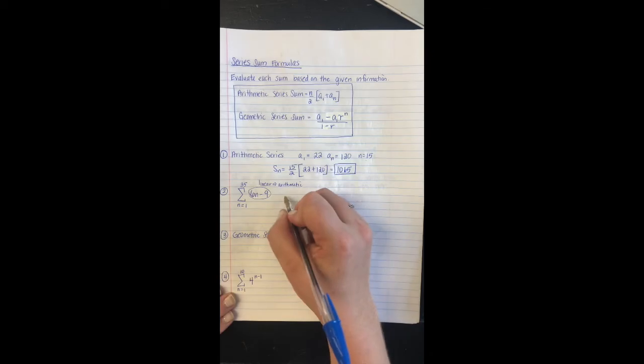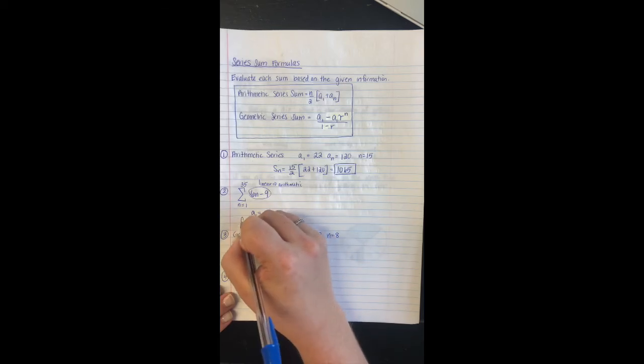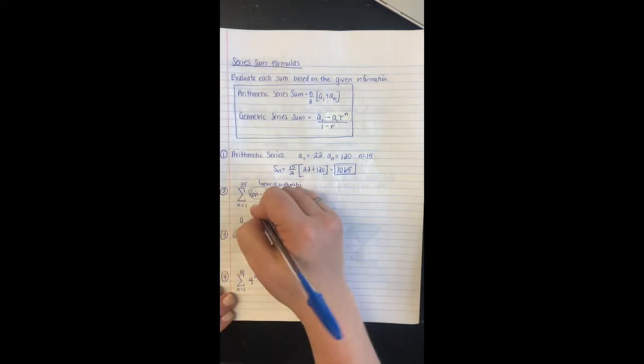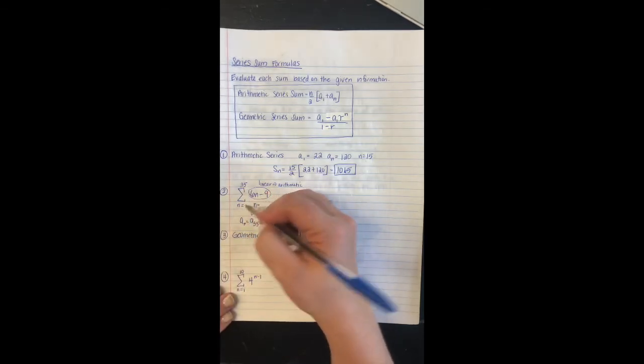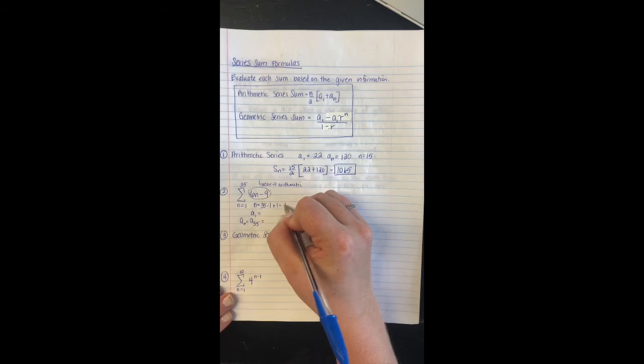Well, what you need is the very first term, A1. You need the last term, which is going to be A35. That's going to be like your AN. And you're also going to need your N value, which is a little weird. It's top minus bottom plus 1. So 35 minus 1 plus 1, which tells you there are 35 terms.